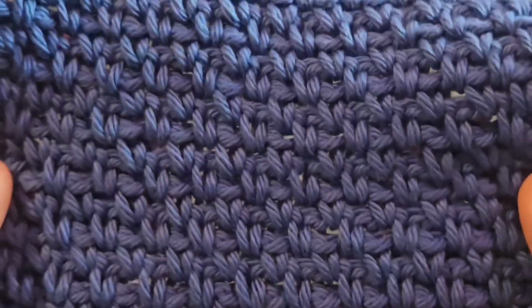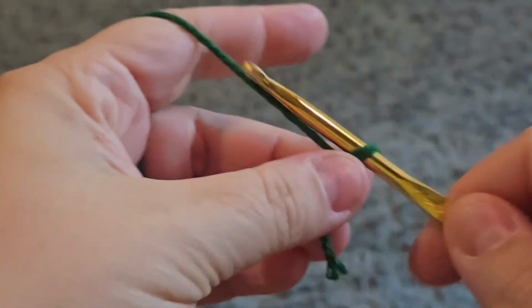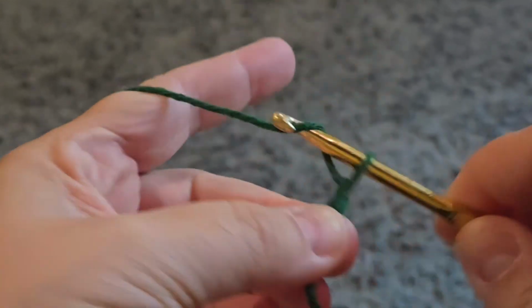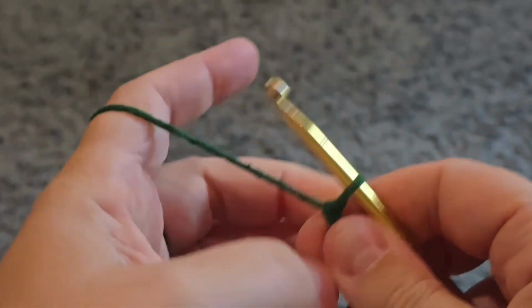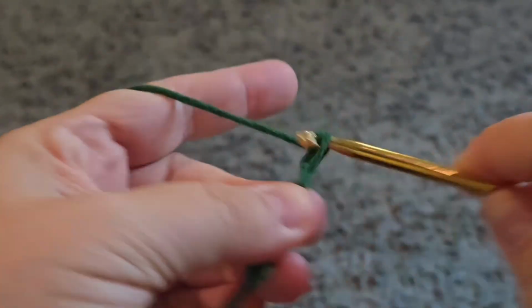So how do we do the moss stitch? How do we make it look like that? Pretty simple. The idea behind it is, again, to do the every other one pattern. Let me get a chain going here and show you. I'm going to do a chain of 16.